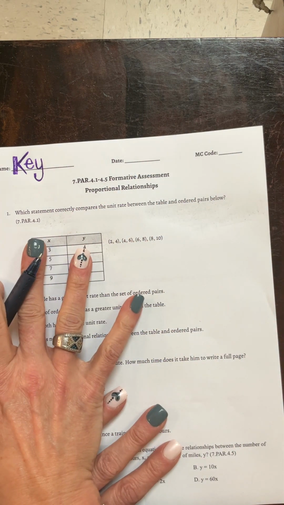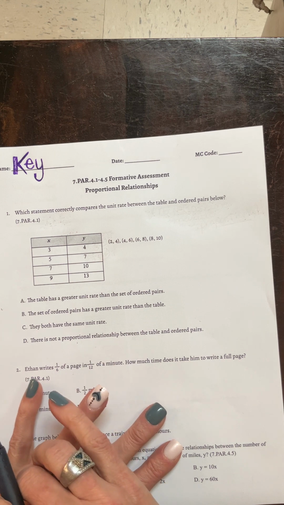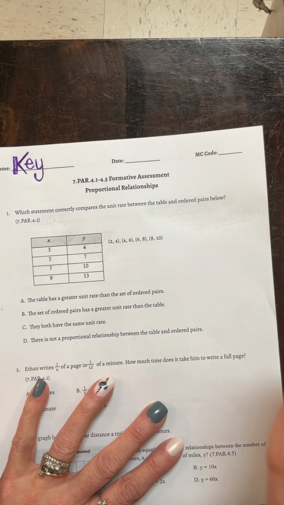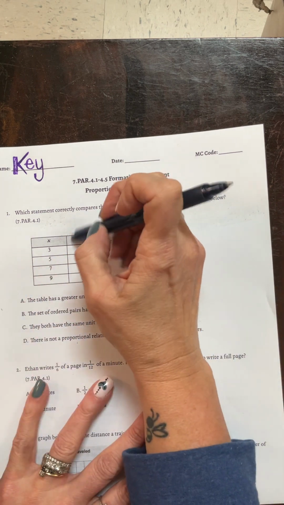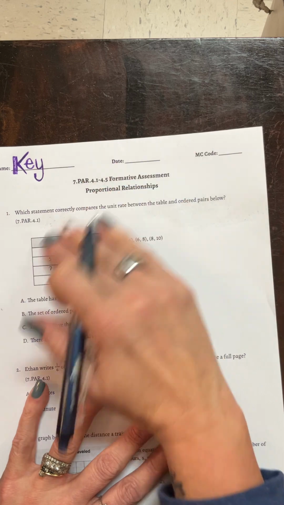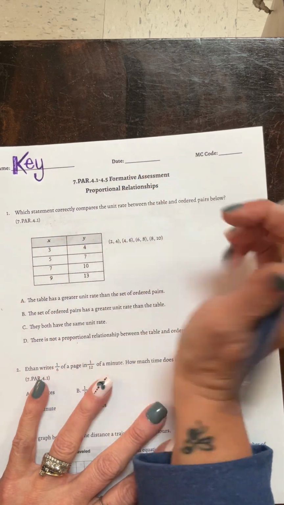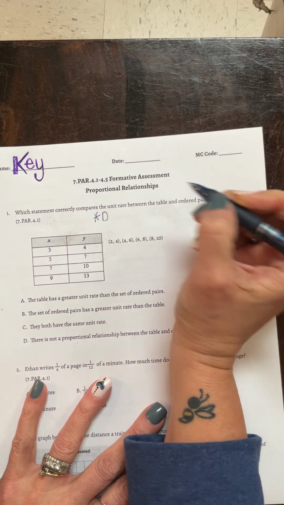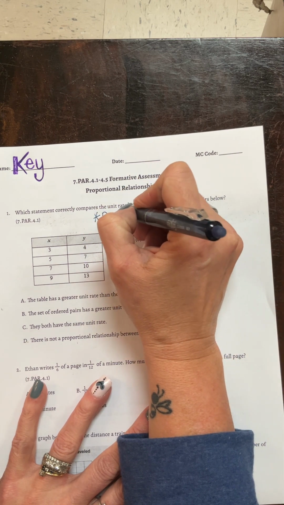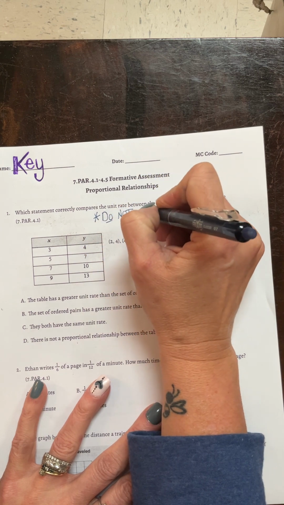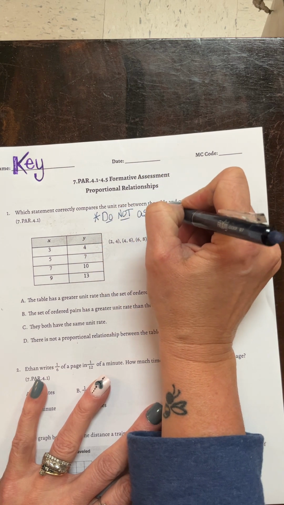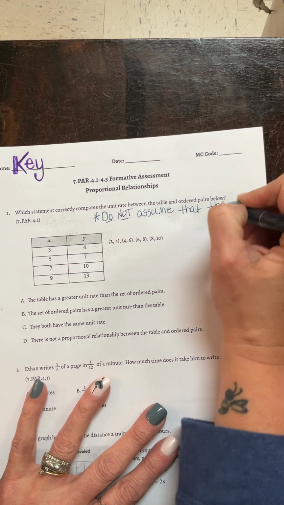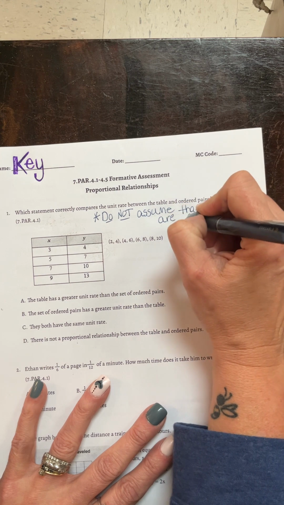All right, so number 1, which statement correctly compares the unit rate between the table and the ordered pairs below? Before we can compare these, if you notice in the question, it did not tell you that they were proportional. So we're going to put a note right here that we do not assume that they are proportional.